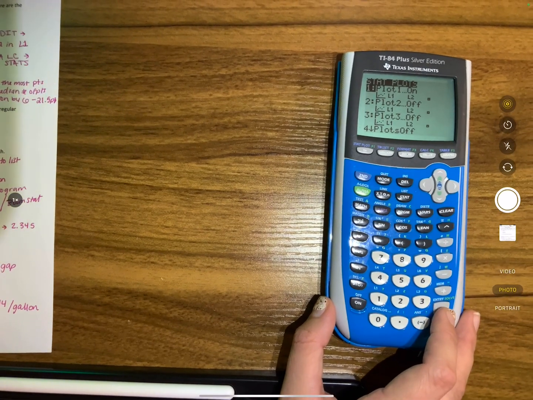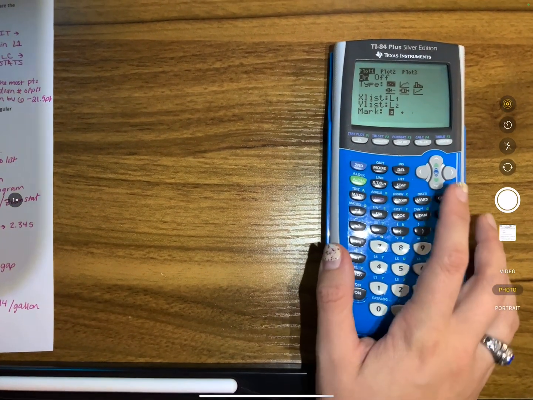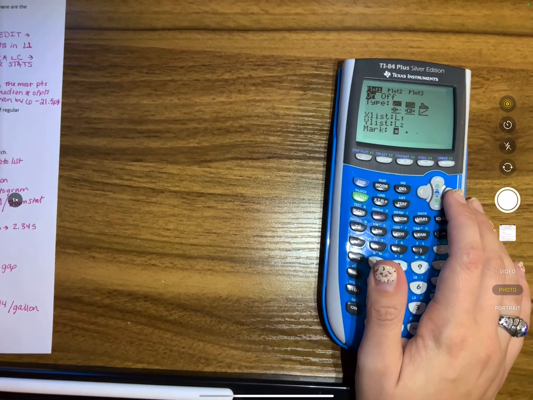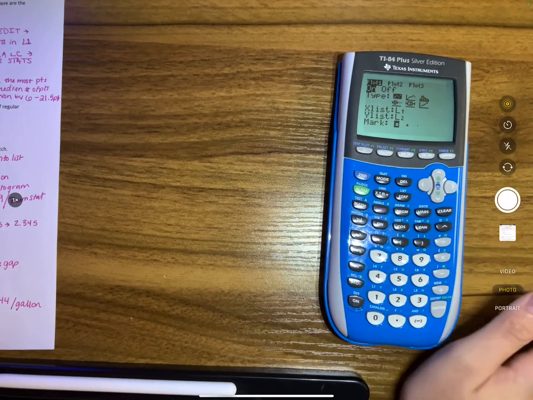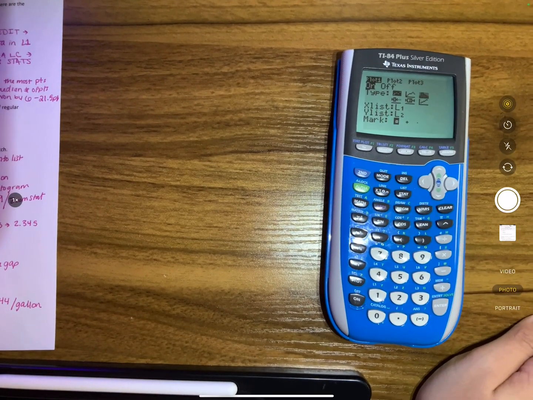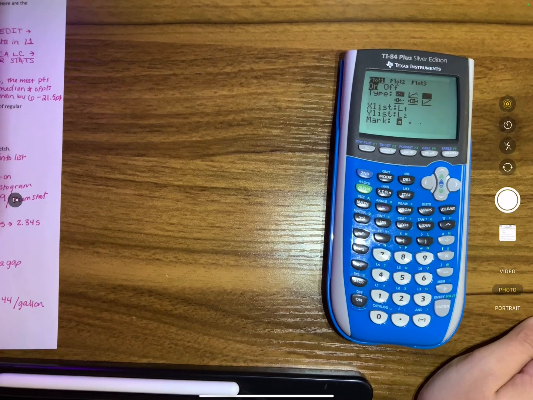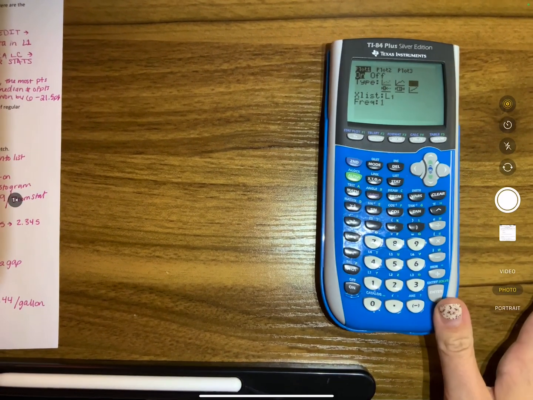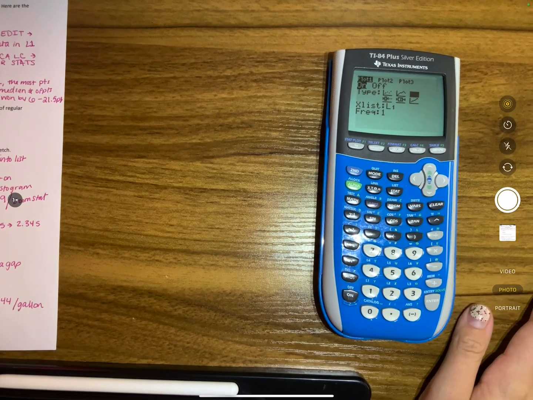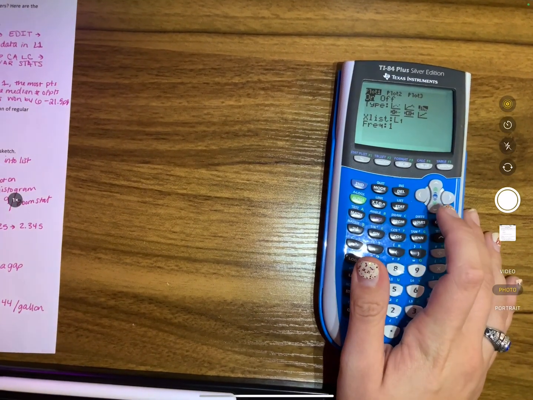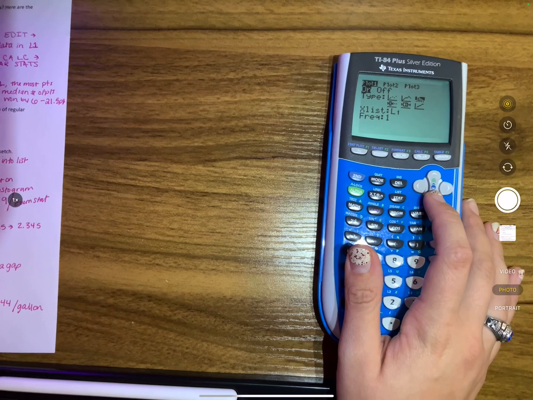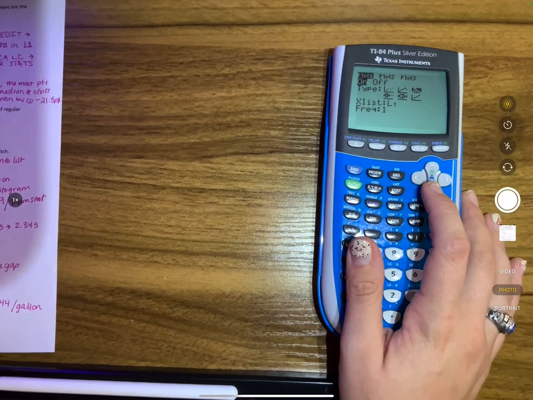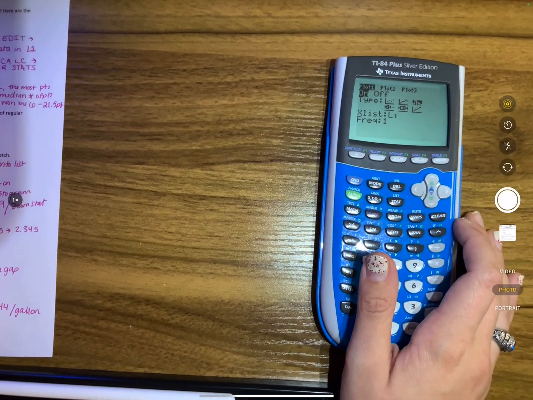So then we do the dotty one? Nope. Histogram. We're doing the histogram, so we need this one that looks like a pyramid. As soon as you do that, it now only wants an X list, which is the L1. Your frequency is just 1.